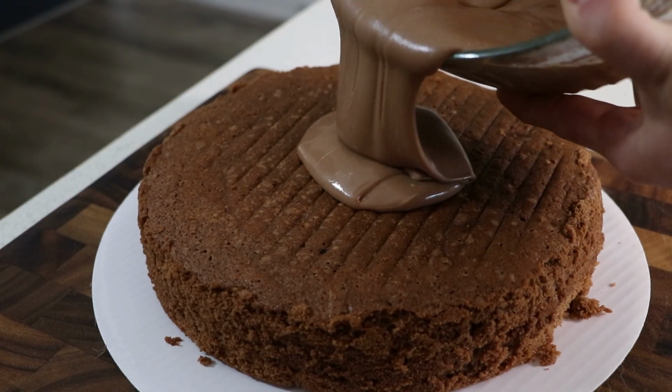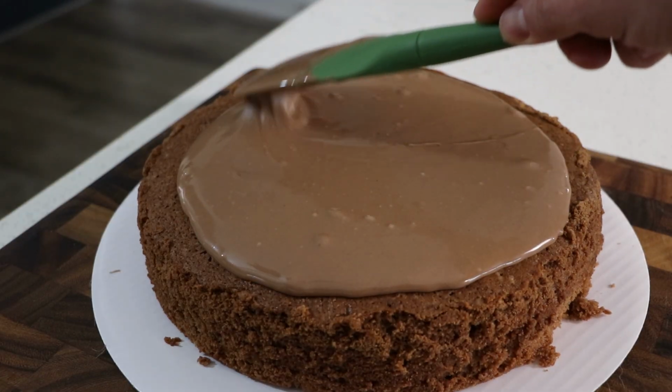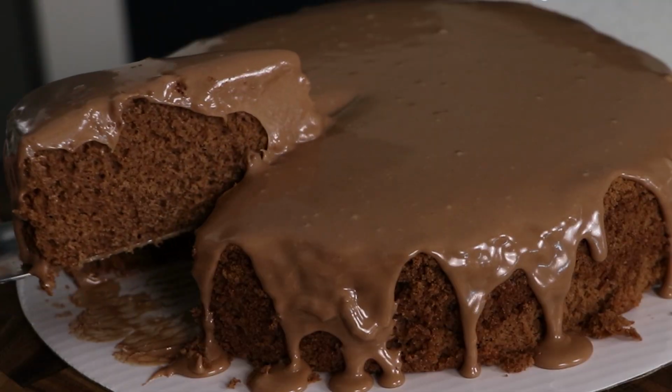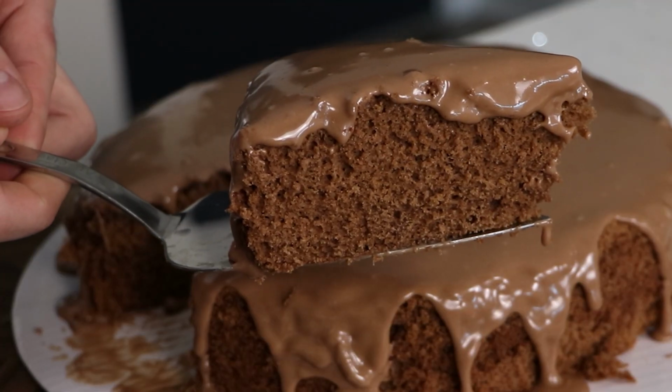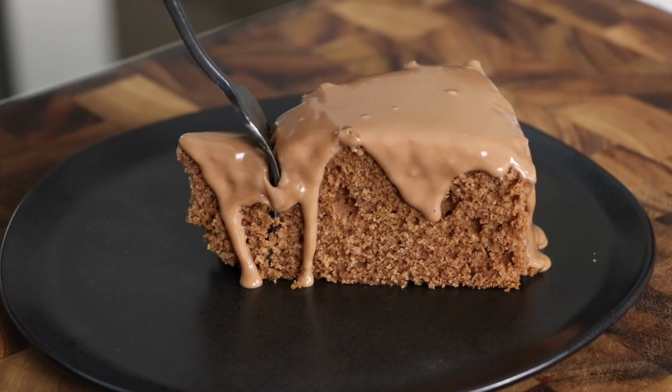I did add more powdered sugar than the recipe called for, and then I gave this some time to set up, but it stayed pretty thin, which, you know what, I'm fine with that. It turned out really, really great anyway. I mean, look at that. Absolutely delicious. The texture is great, and the flavor was really, really nice.